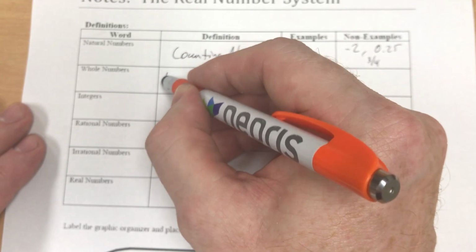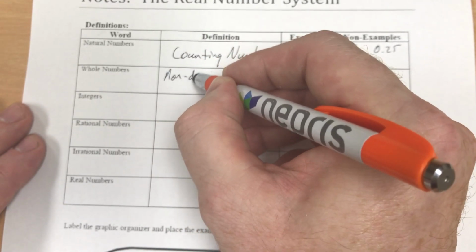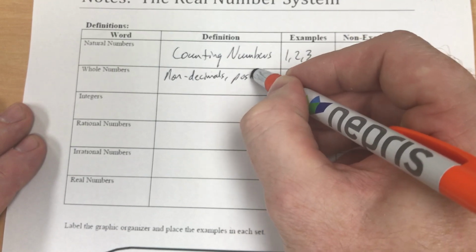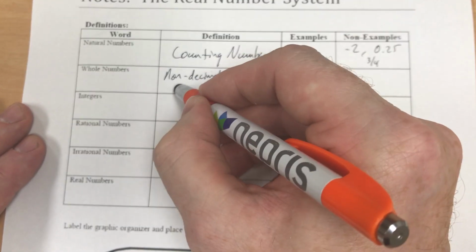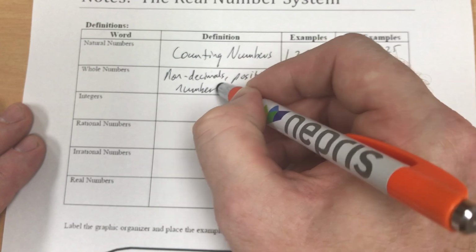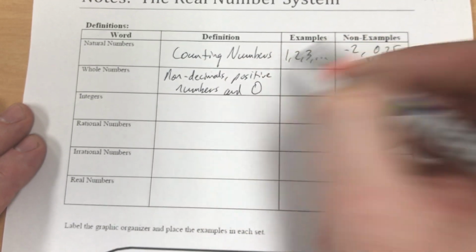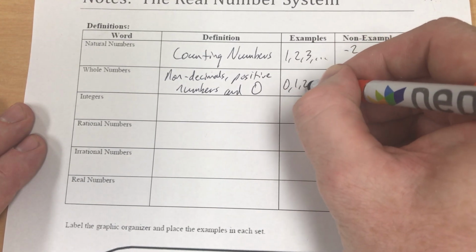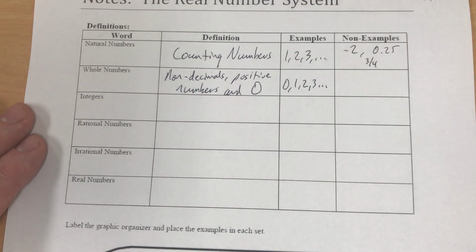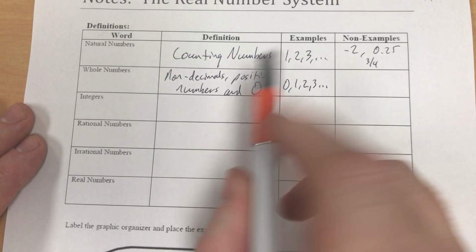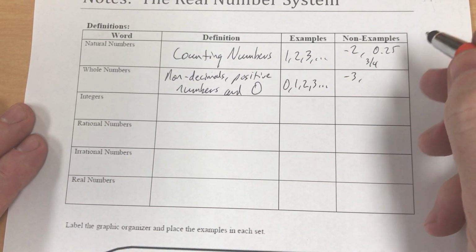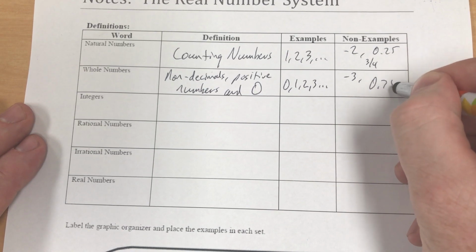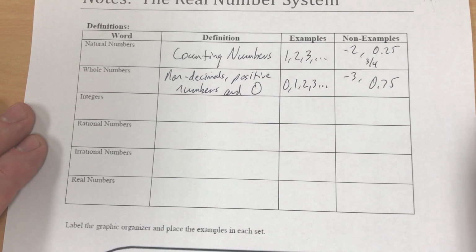So these are non-decimals, positive numbers, and 0. So that means we start with 0 and then we add all of the counting numbers. It's non-decimals and they're positive, so if a number is negative, it's not a whole number. And if it is a decimal, it is not a whole number.